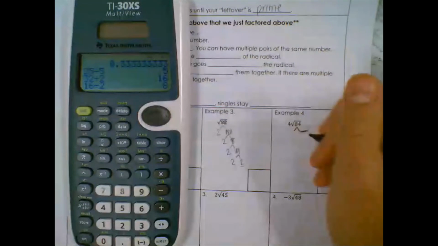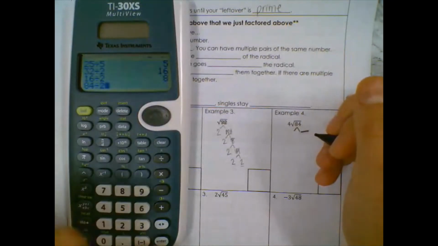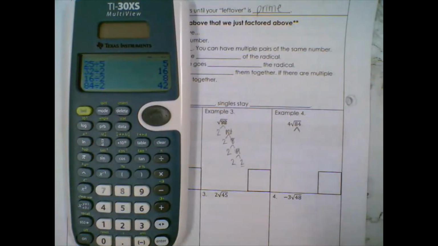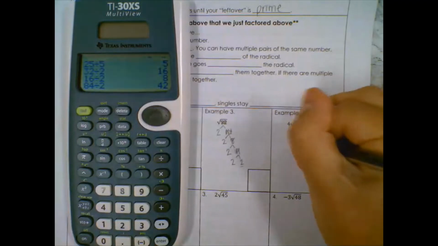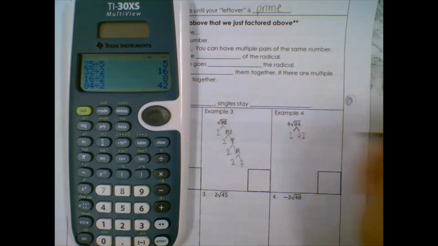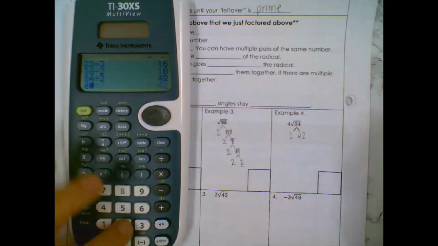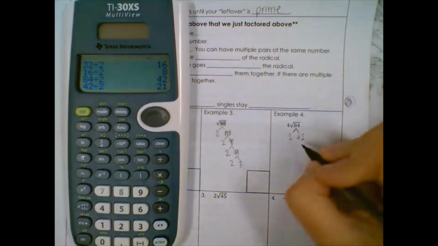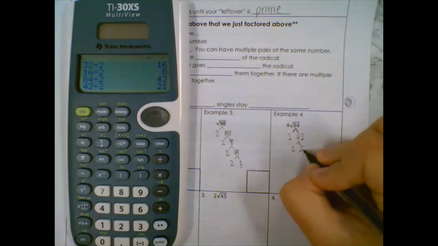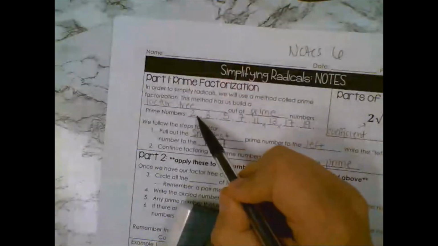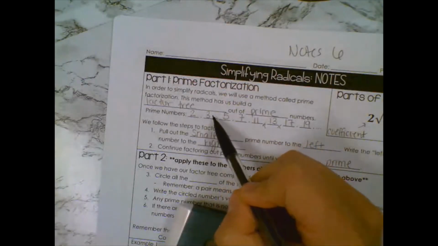So 84, that is even. So the first number that we're going to take out is a 2. So 2 comes out, and we're left with 42. 42 is even, so we divide it by 2, and we get 21. Now, 21 is not even, which means the smallest prime number, 2, is not going to be able to go into it. So we try the next one.